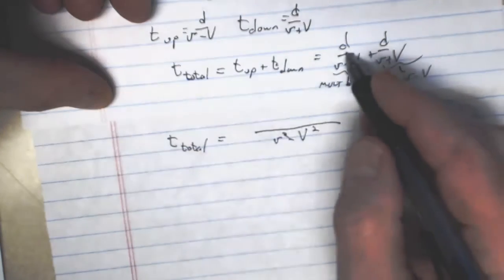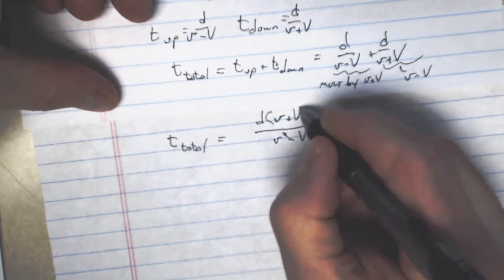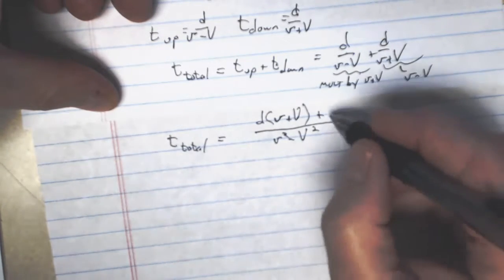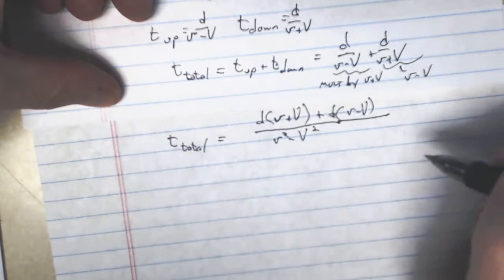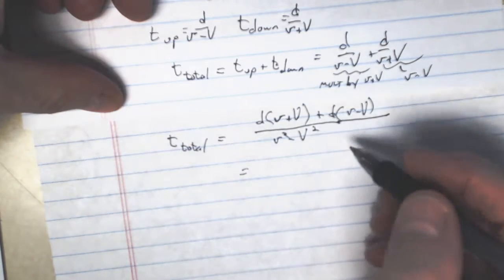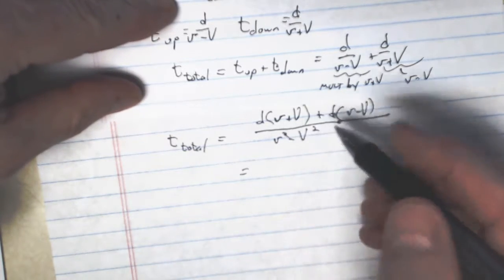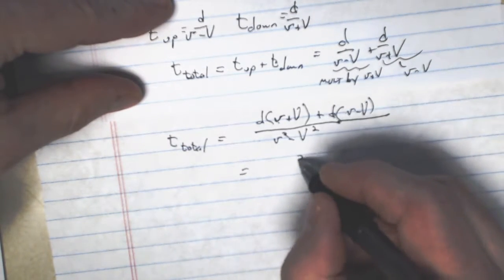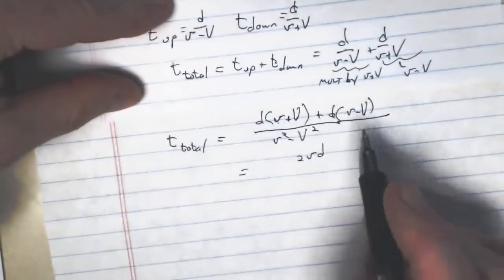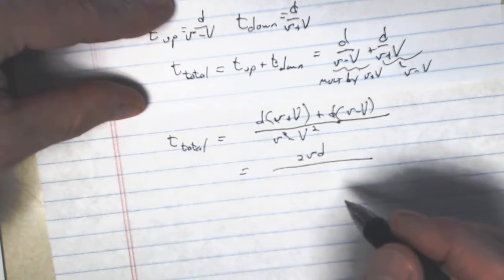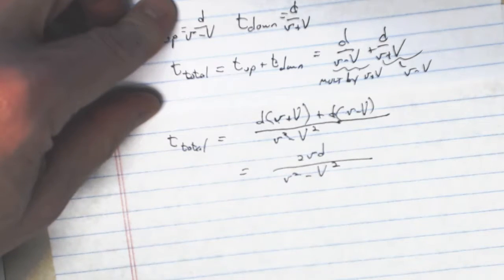But to do that, I have to multiply this d times little v plus capital V, and this d times little v minus capital V. Now I simplify this expression. When I add this up, I have a vd plus vd, which is 2vd, but the plus V and minus V cancel, so that goes away. So I have 2vd over little v squared minus capital V squared.